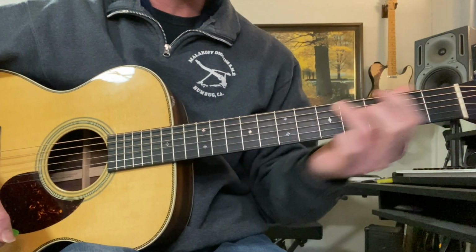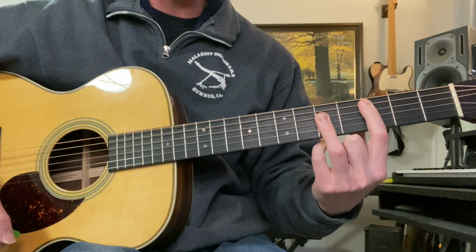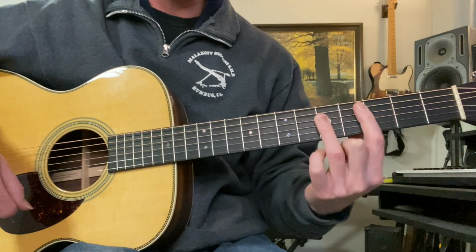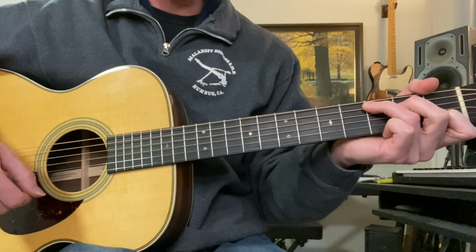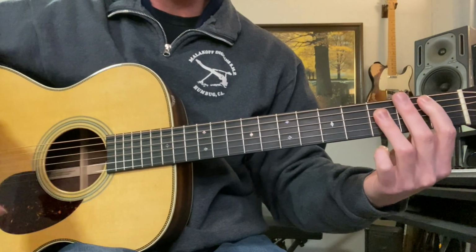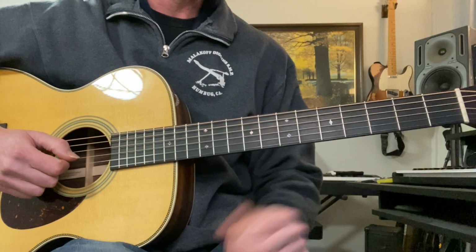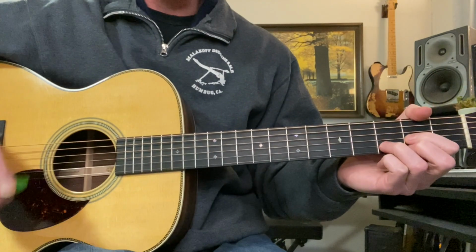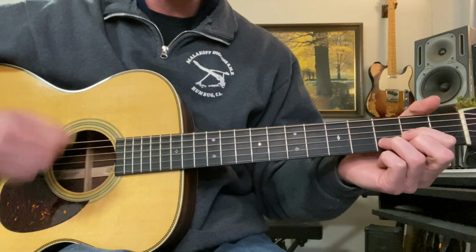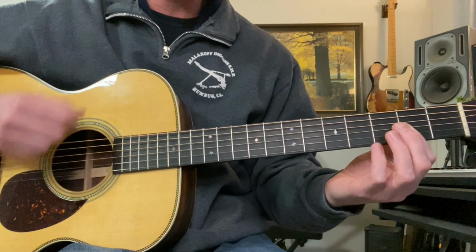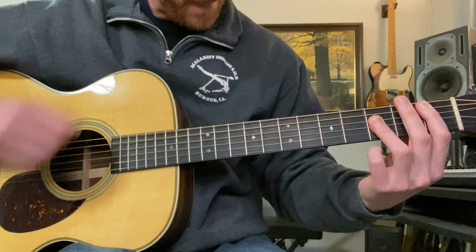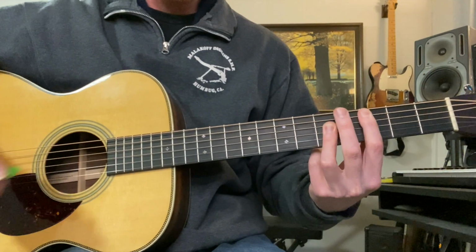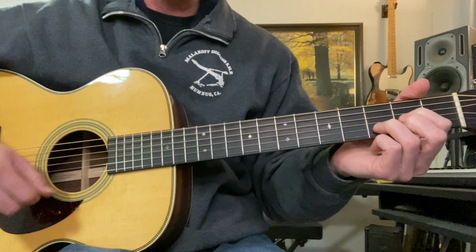You could go to open C, but I recommend just this because the strumming pattern is not kind to switching finger position because it's right away to the C. Okay, so let's cover this intro. 3, 4, D major 7, B minor. Here comes the B flat, and that happens twice before the riff.